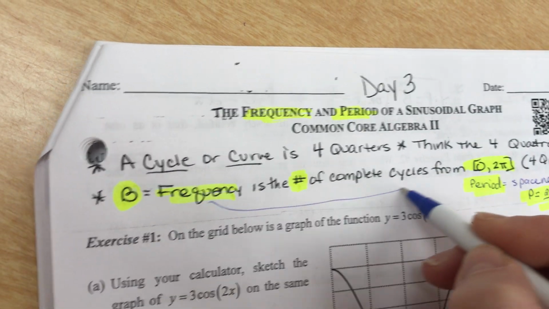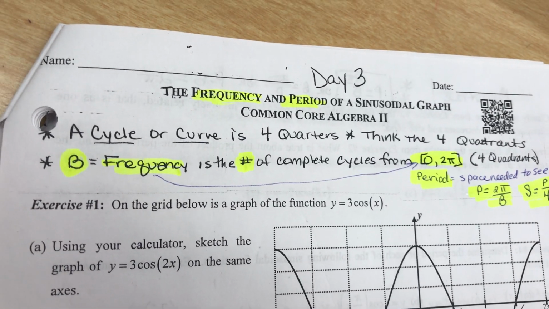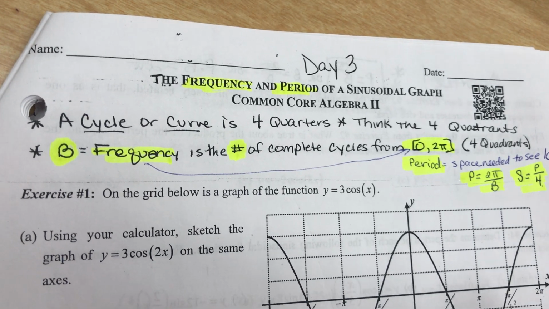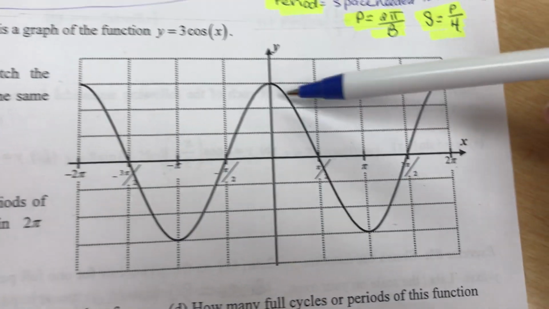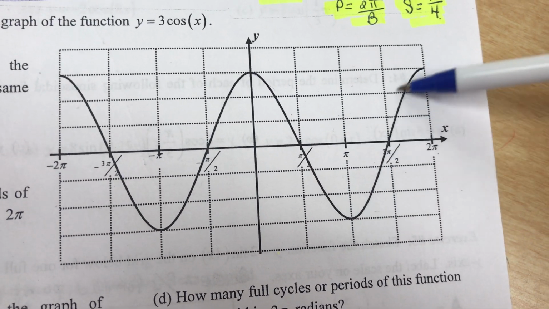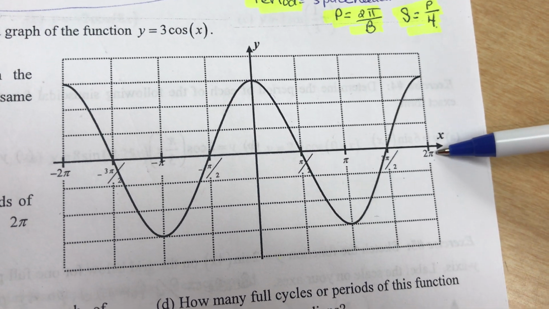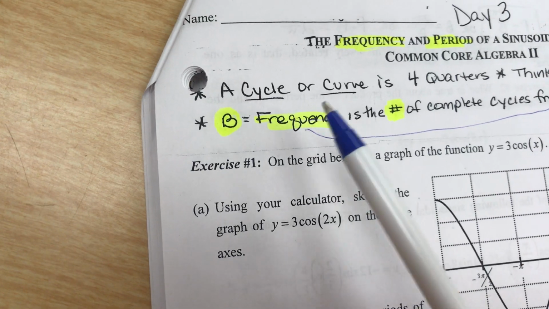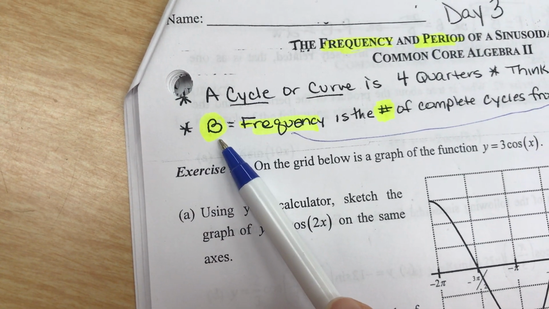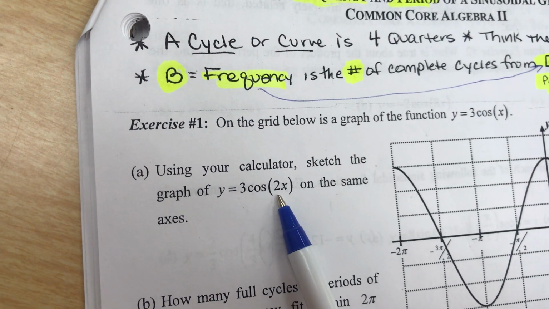So frequency is always calculated by counting the number of complete curves that you see from 0 to 2 pi. So right here, I see a quarter, quarter, quarter, quarter. That means I see one complete curve to get to 2 pi. So that means my B value would have been 1. If you notice, the B value in this problem has changed to 2.